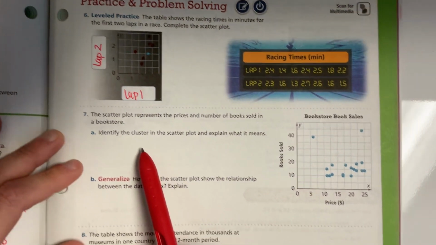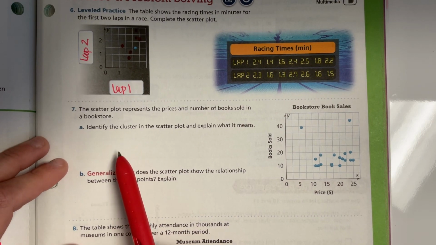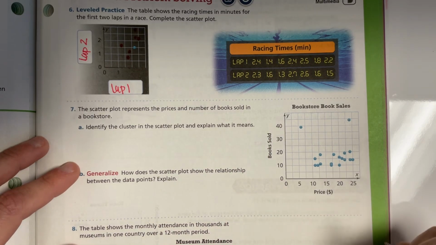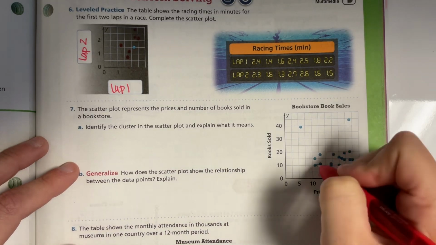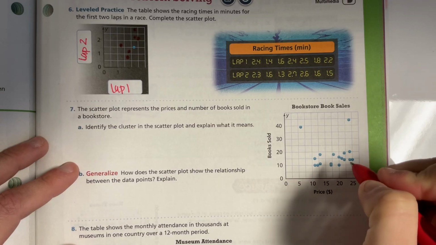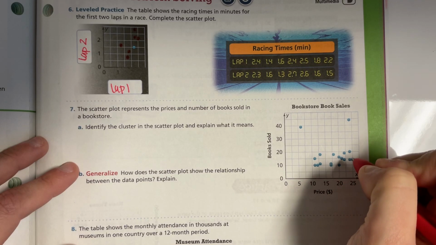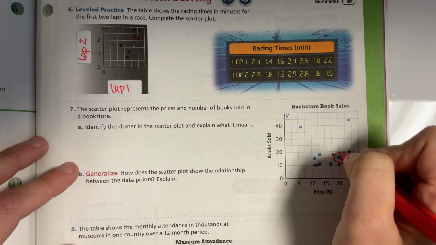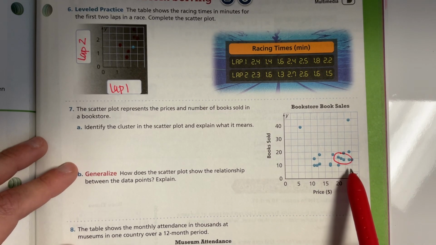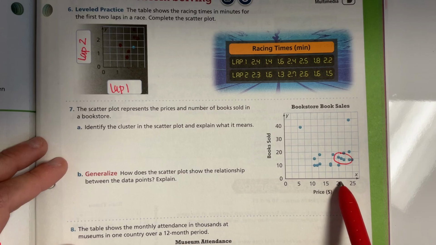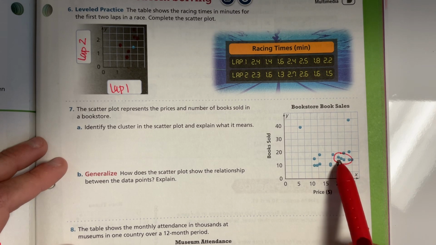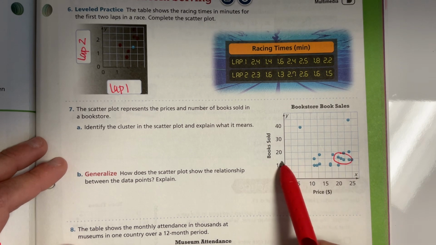Number 7, the scatter plot represents the prices and number of books sold in a bookstore. Identify the cluster in the scatter plot and explain what it means. So our cluster is going to be our group of points that would be located about here. And so we are saying that between $20 and $25 is when the majority of the books are sold, about 15.